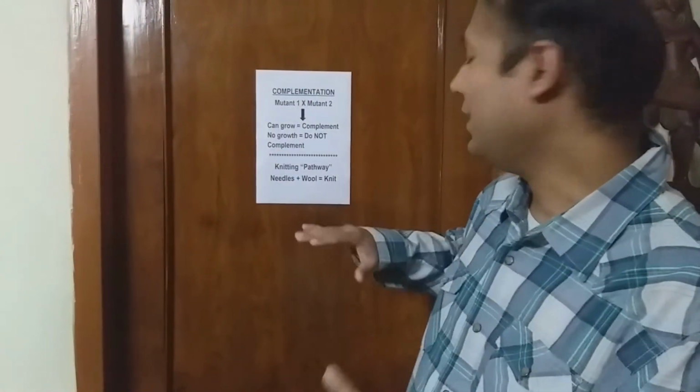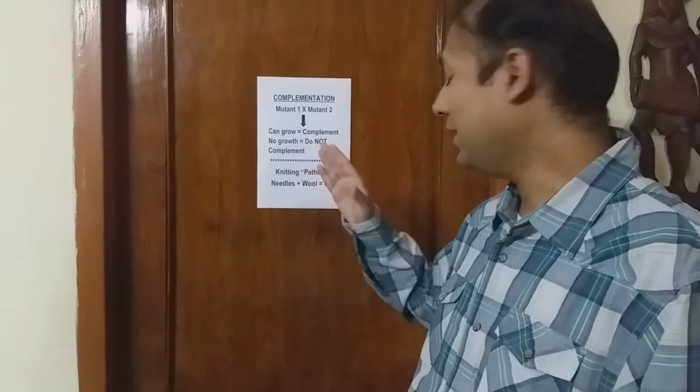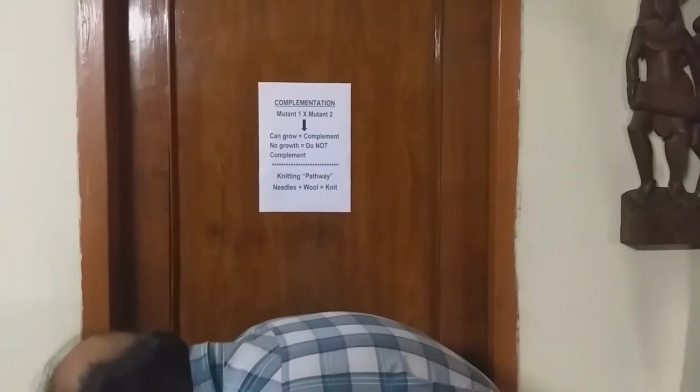So, in order to elaborate on the concept, let me give you a simple non-biological example, such as the knitting pathway, so to speak. It's fairly simple and straightforward. In order to knit, you need two things, needles and wool. Now, in this demonstration, if we have a ball of wool, I cannot knit on my own because I am lacking needles, as if to say that there is a mutation in the gene for the needles.